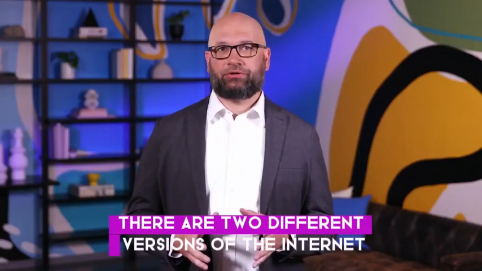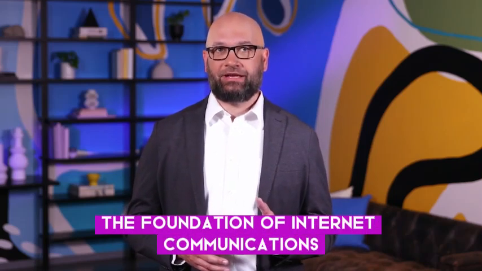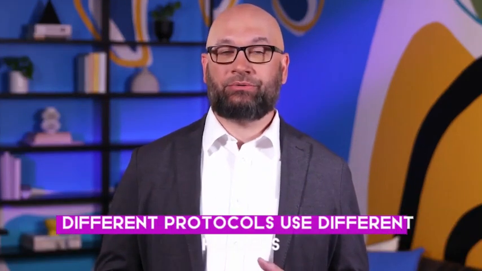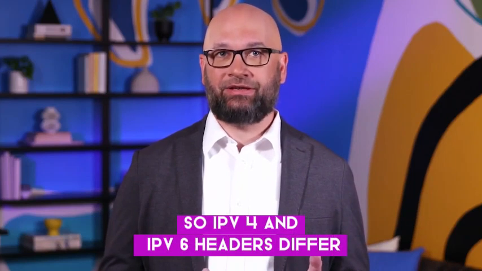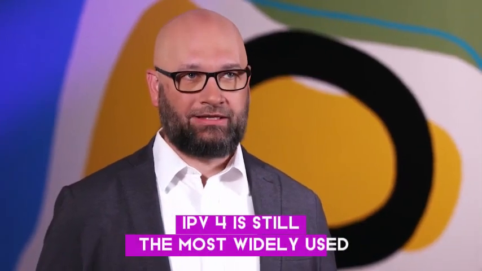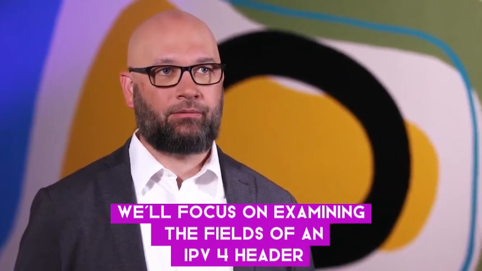There are two different versions of the Internet Protocol: IPv4, which is considered to be the foundation of Internet communications, and IPv6, which is the most recent version of the Internet Protocol. Remember, different protocols use different headers, so IPv4 and IPv6 headers differ, but they contain similar fields with different names. IPv4 is still the most widely used, so we'll focus on examining the fields of an IPv4 header.